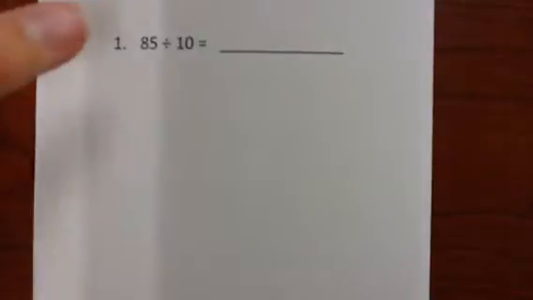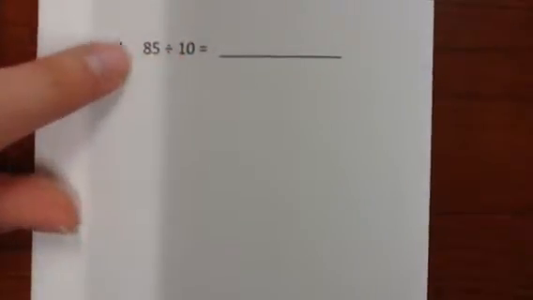Okay, as we start learning about division, we're going to think of division as repeated subtraction. Just like multiplication is repeated addition, addition over and over and over, division is the same thing. It's just subtraction over and over and over. So in this problem, we have 85 divided by 10.